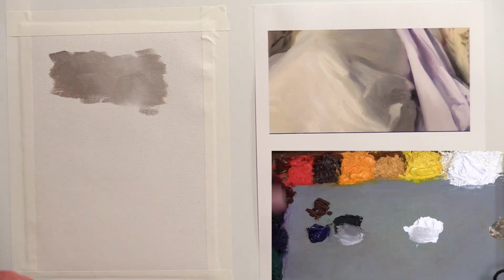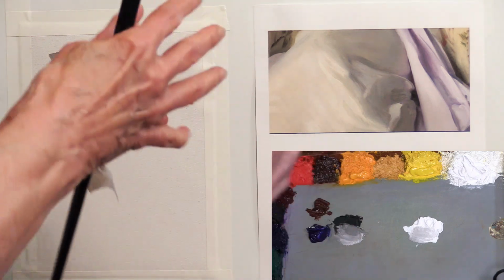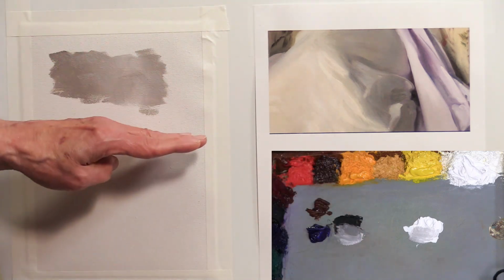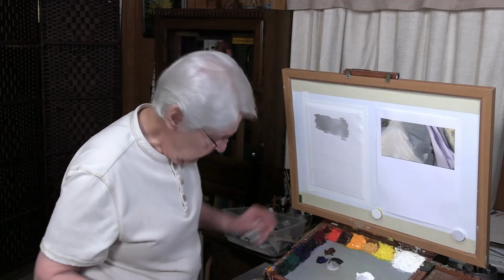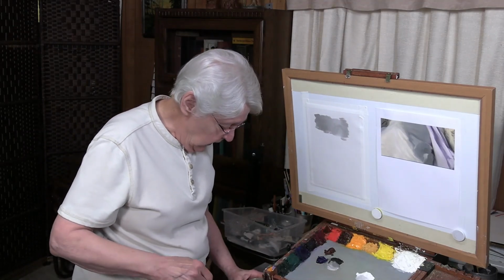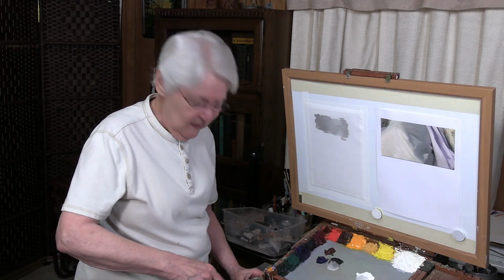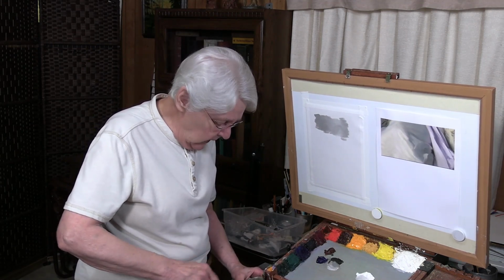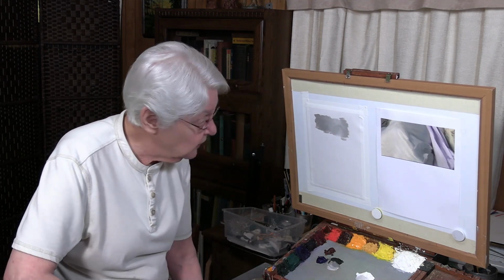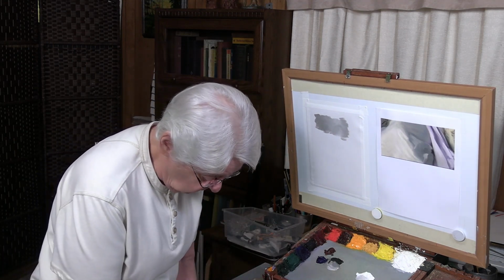So you see, it's the value difference that makes the fold feel like fold, make the fabric feel like fabric. Now, in the light part, there is where you find the texture. If you're waiting for me to get to that, the thing that I want you to notice, go back to that original photograph we had.